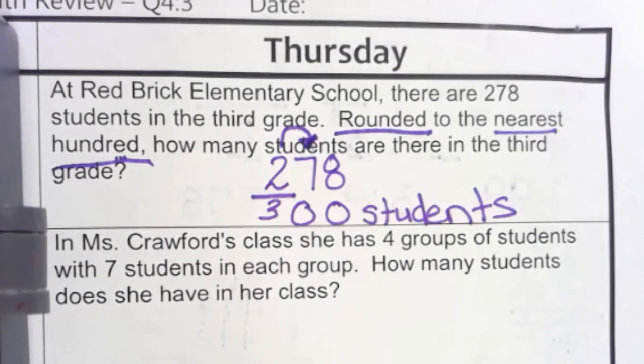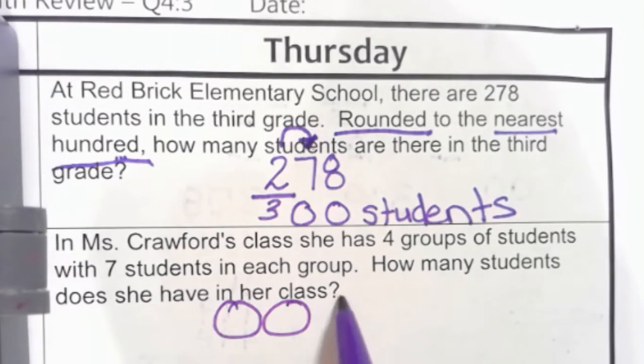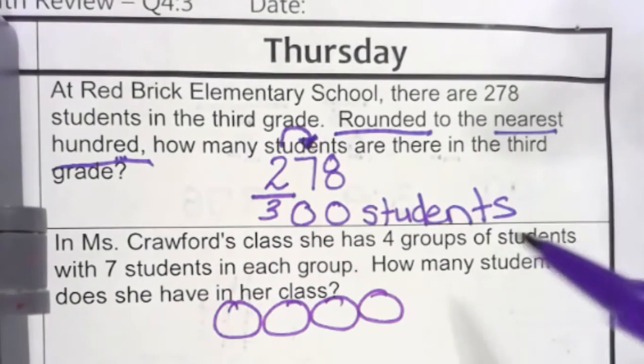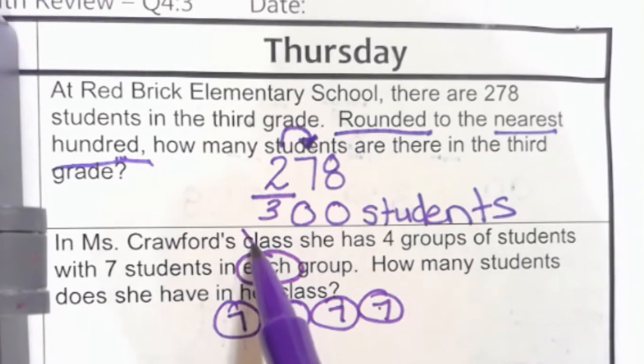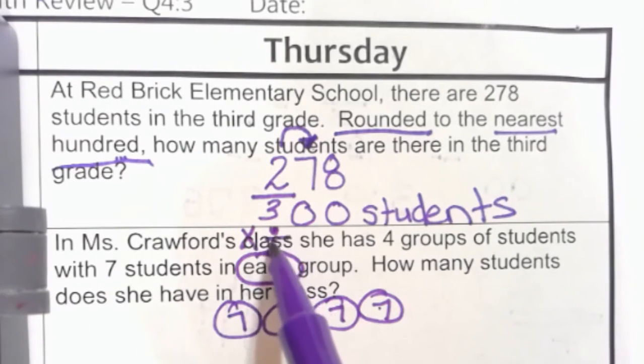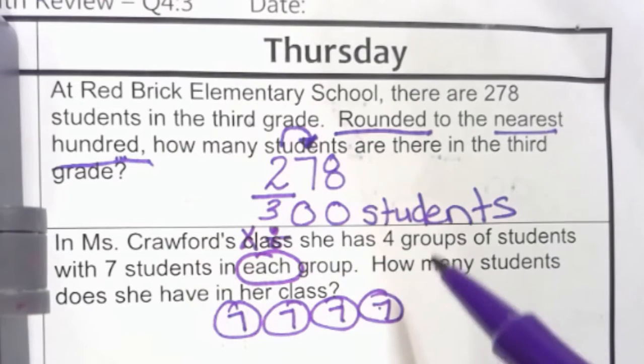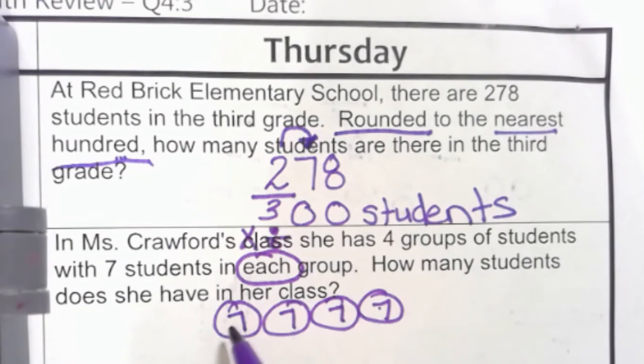Miss Crawford's class has 4 groups of students. I see the word groups. 4 groups. There we go. Let's draw a picture. 4 groups of students with 7 in each group. There's that other word we were looking for. Each tells me to multiply or divide those two numbers. In this case, we have groups of things, which tells me we are getting bigger.